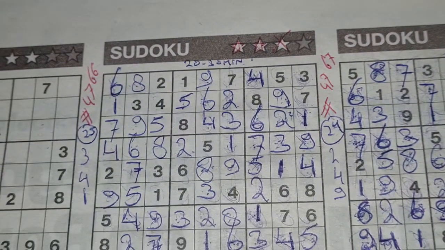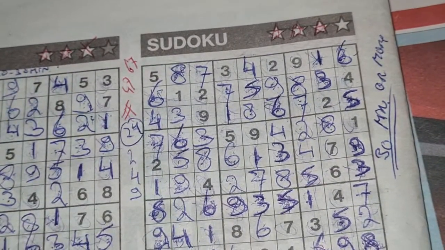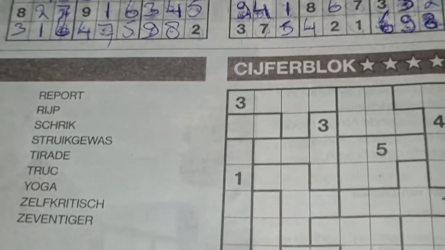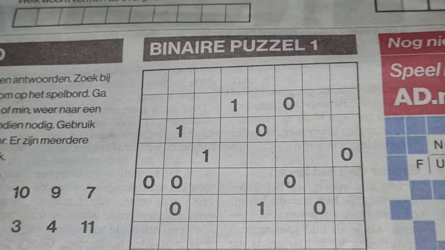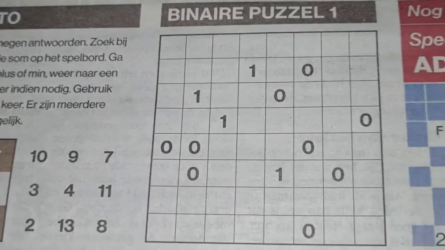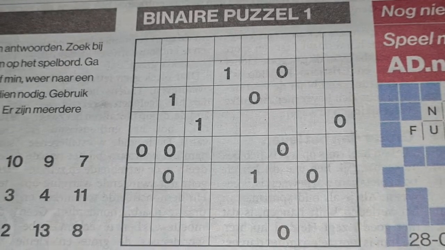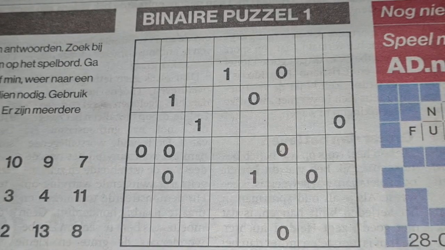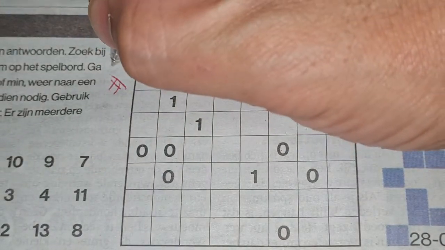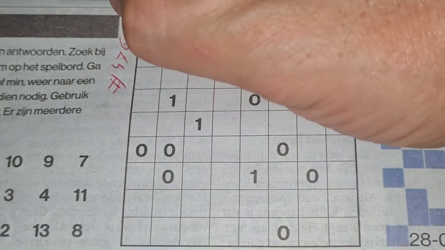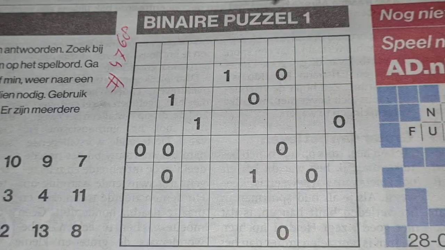I've already solved two puzzles, the 3 stars and the 4 stars Sudoku, and two puzzles are left: the tectonic with 4 stars and the binary, because I will solve half of the puzzles in the additional, and we have 7 puzzles in this additional. So the third one is a binary, and this will be number 4768.